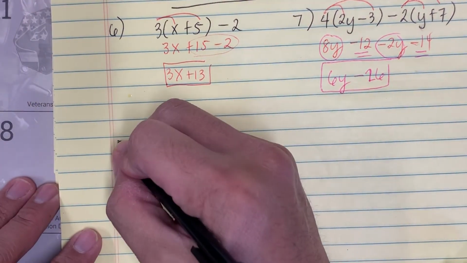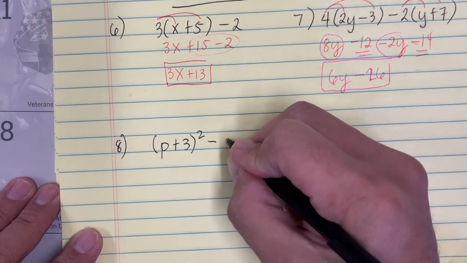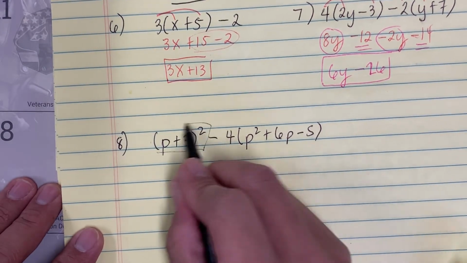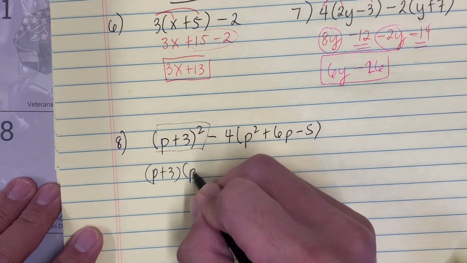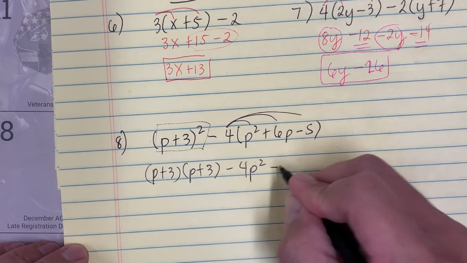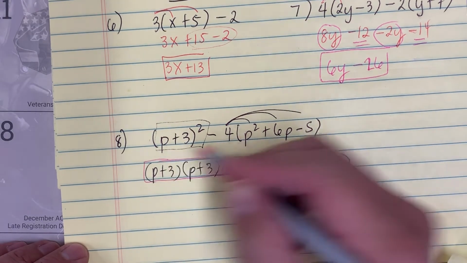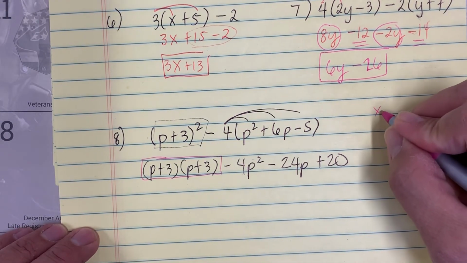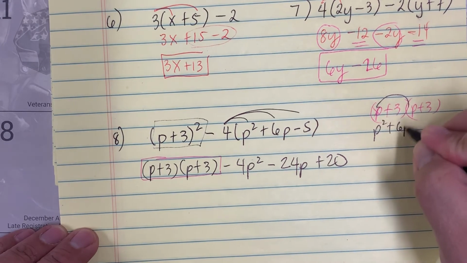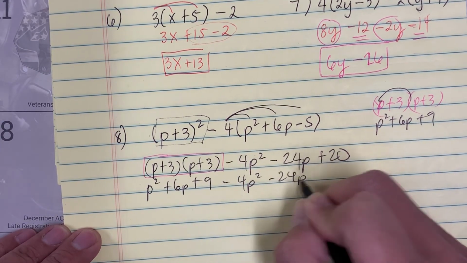And the last one here will be number 8. Say (p plus 3) squared minus 4(p squared plus 6p minus 5). So we know the (p plus 3) squared is (p plus 3)(p plus 3). Here you're going to distribute the negative 4: negative 4p squared minus 24p plus 20. And you should know how to do the FOIL here, which on the side you can make (p plus 3)(p plus 3). I'll make it quick. P squared plus 6p plus 9. So this will be p squared plus 6p plus 9 minus 4p squared minus 24p plus 20.